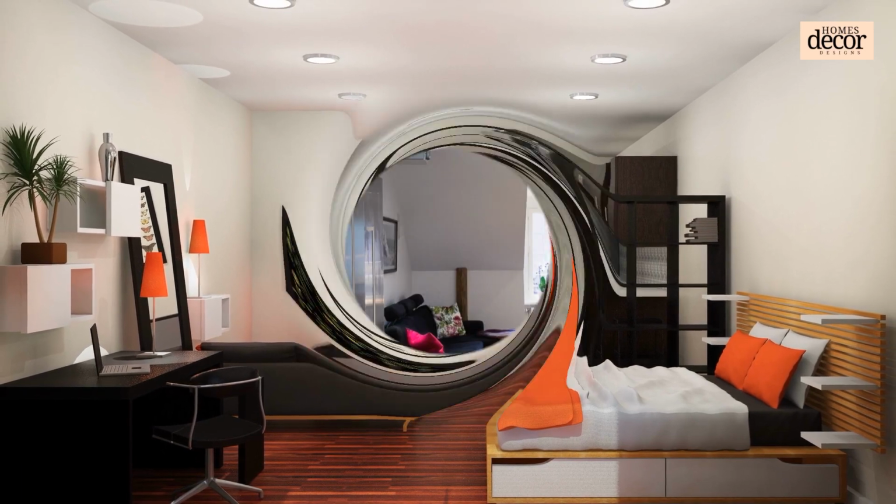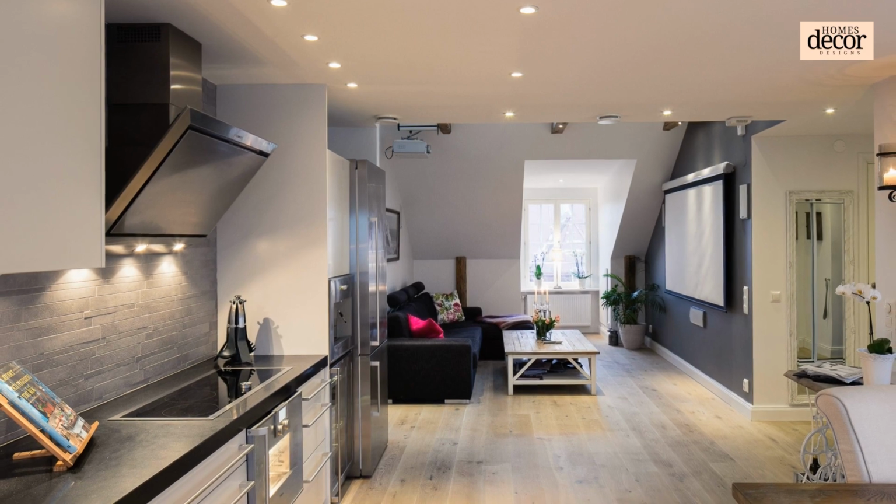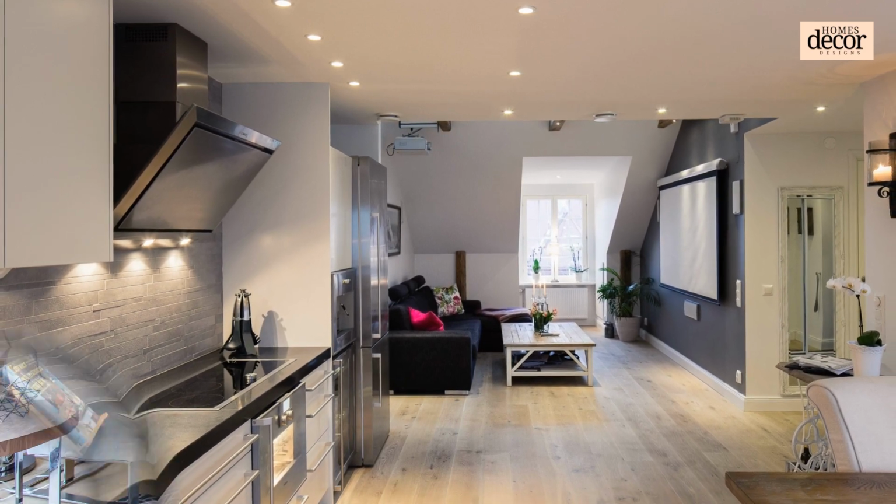It is enough for the basics. After this, we will provide you a gallery of amazing modern small apartment interior design ideas for your inspiration.